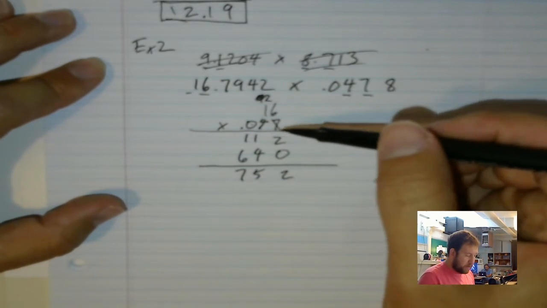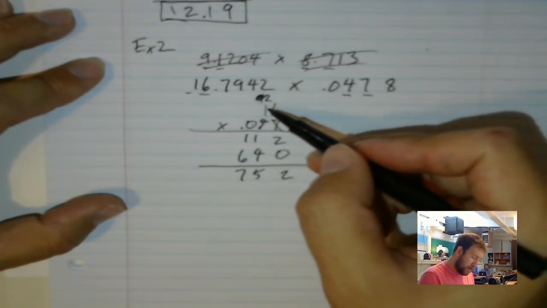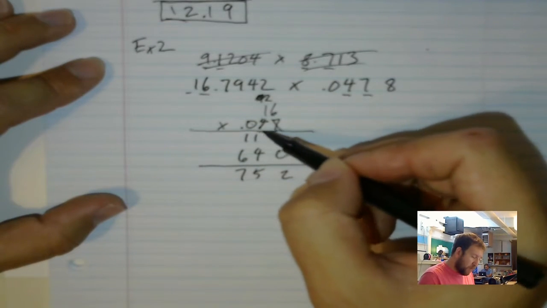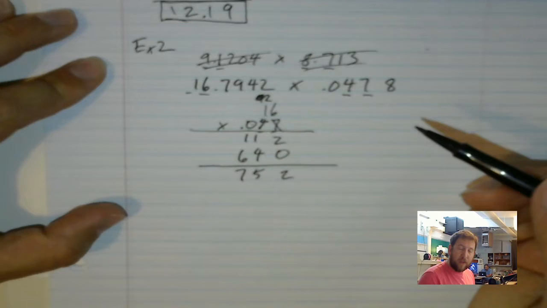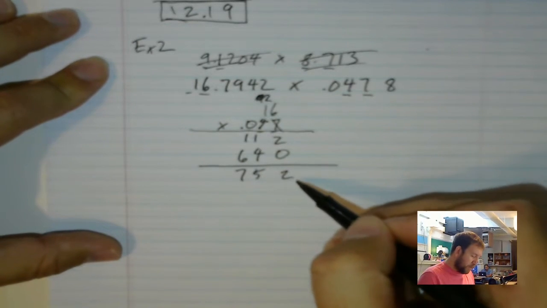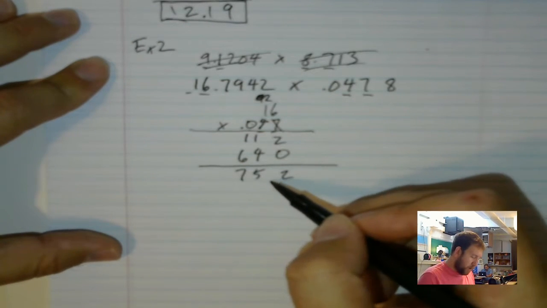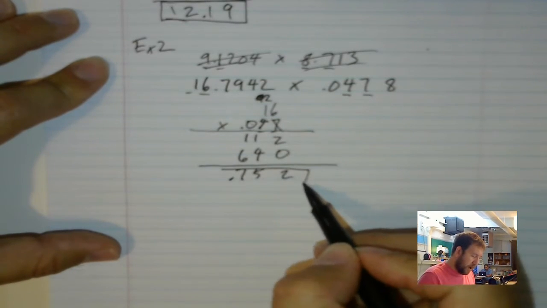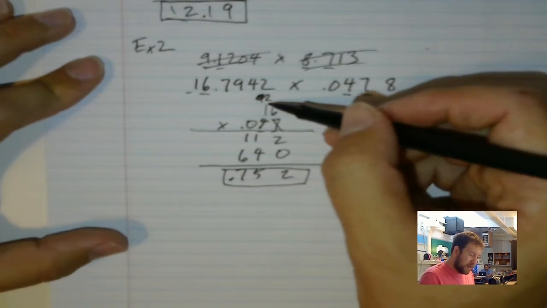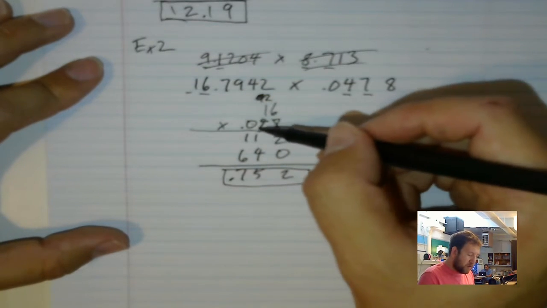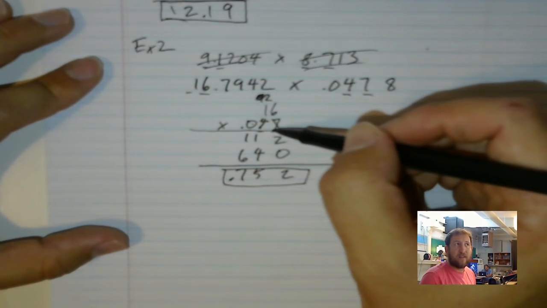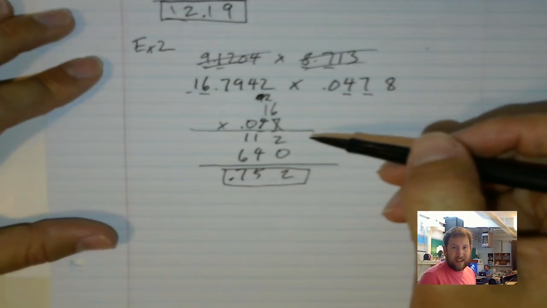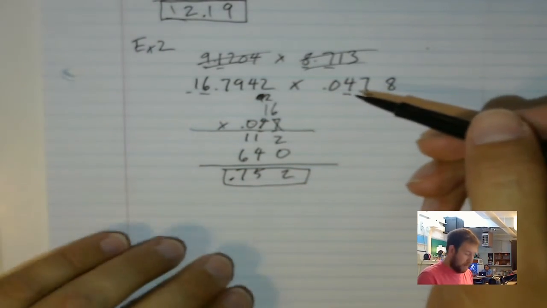My key here, though, is now I need to look at my decimal points. Up on my 16, I don't have any, but down here I have 1, 2, 3. I have 3 digits past the decimal point. So at that point, I need to count back up 3. 1, 2, 3. So my answer is 0.752. And you can see I started with 16. It got much smaller when I multiplied it by a decimal that goes way below 0. So that's kind of key, and it's good to know. So I am accurate and I am correct.